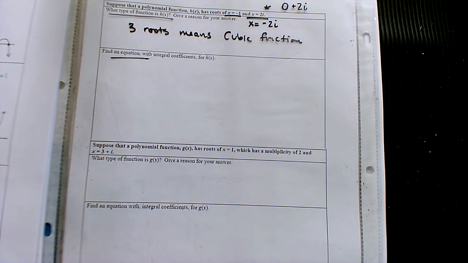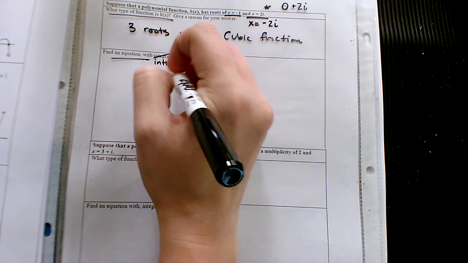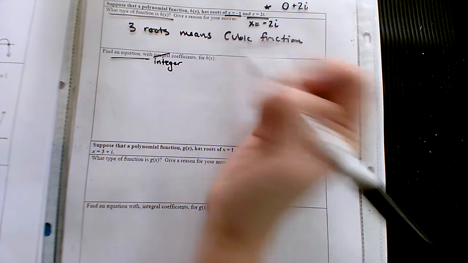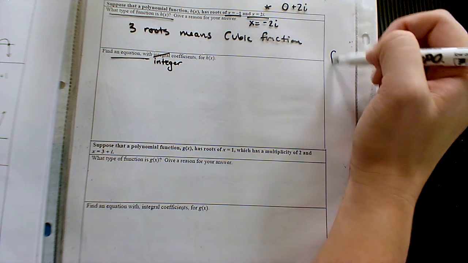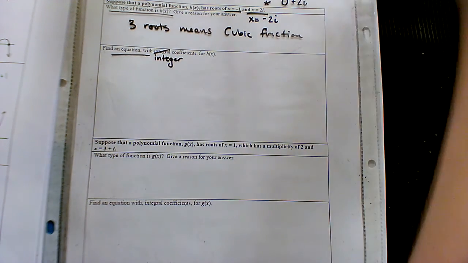Now it says, is that integral? There should be integers. An integral is a calculus operation. It's kind of a long S. I think I was in calculus mode when I typed that. Okay, should be integer coefficients.